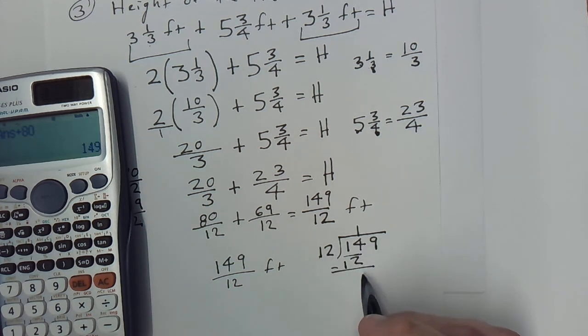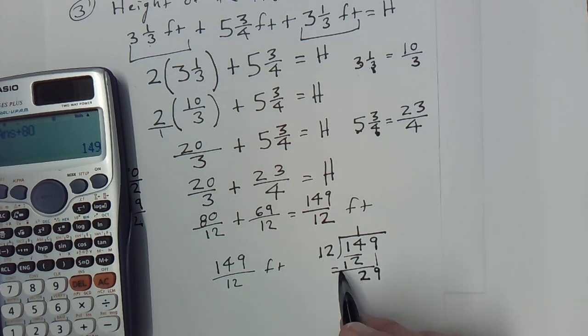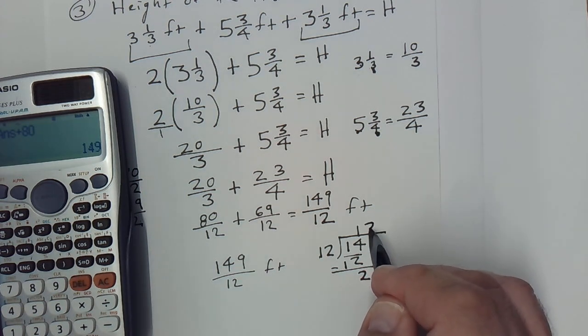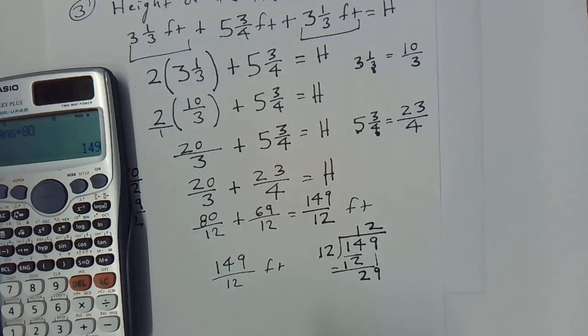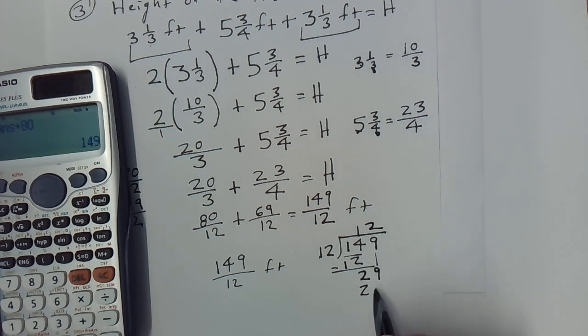Subtract it from the 14 is 2. And bring down the 9, right? Bring that straight down. So now I've got a 29. 12 goes into 29. Well, 1 time's enough. 2 times, 3 times 12 is too much. So we're going to go with 2 times 12. So 2 times 12 is 24.